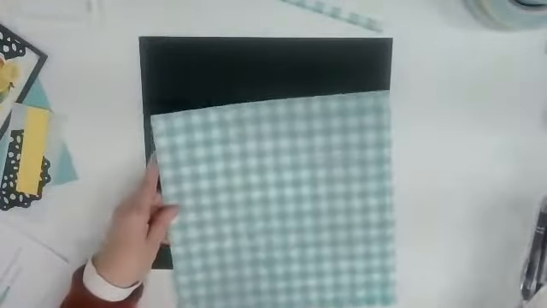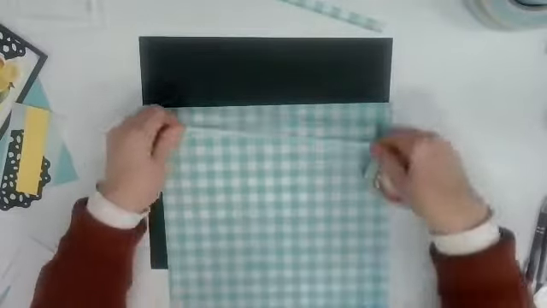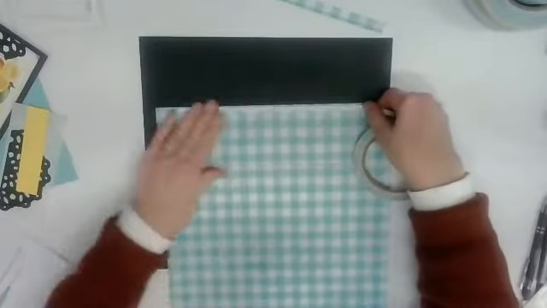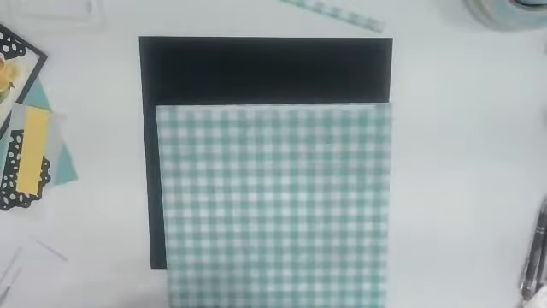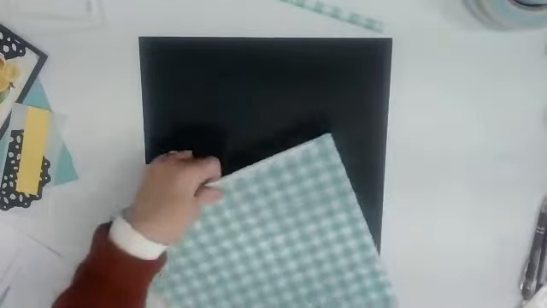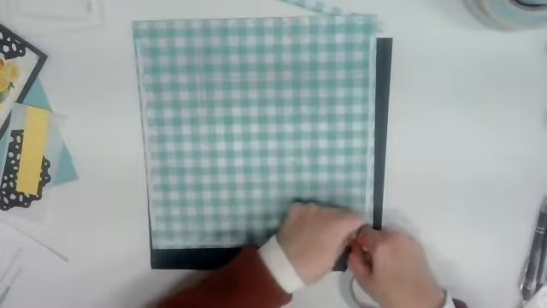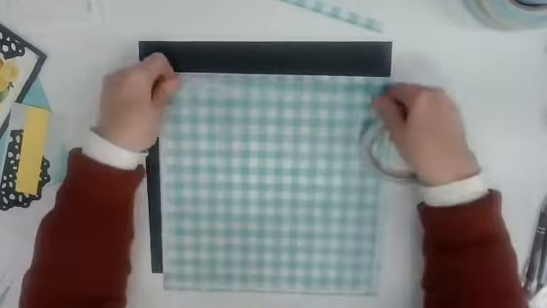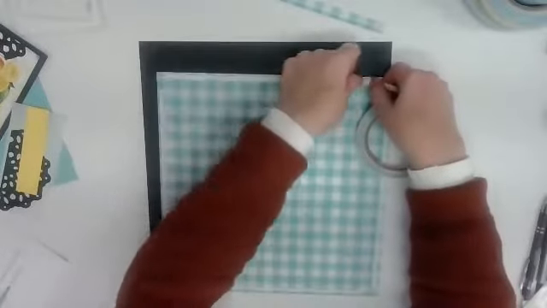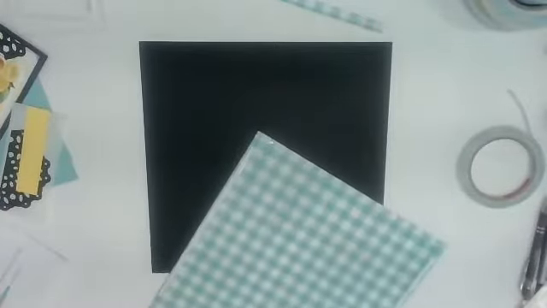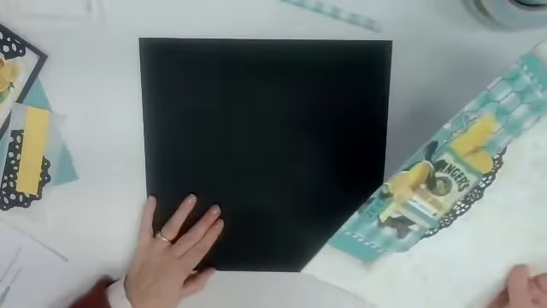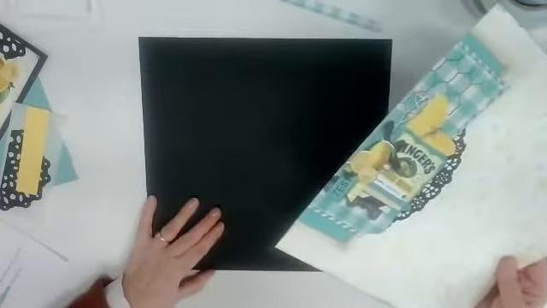So I'm going to tape it. Okay, so I've got it inked, I've got it taped.